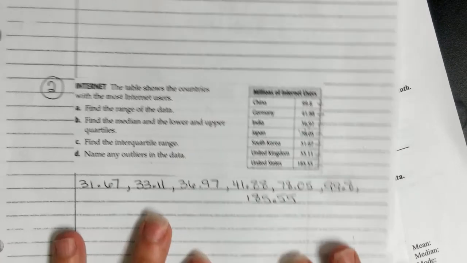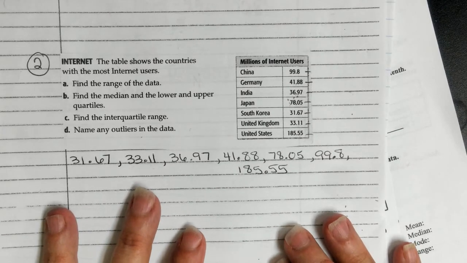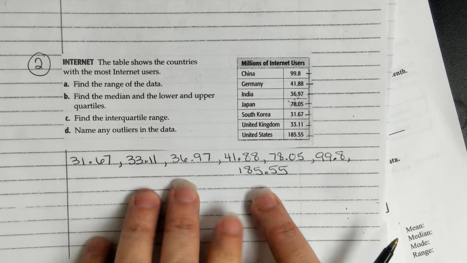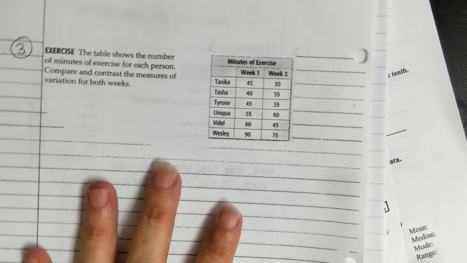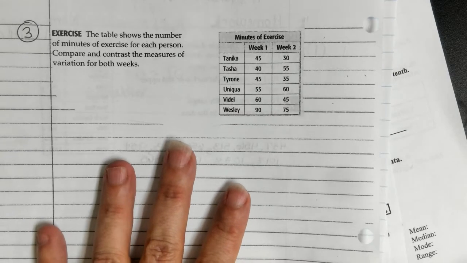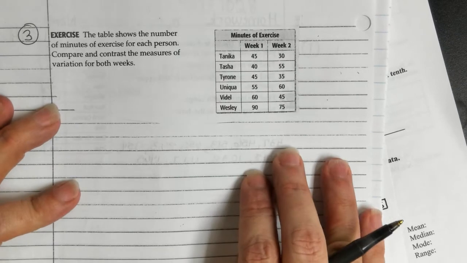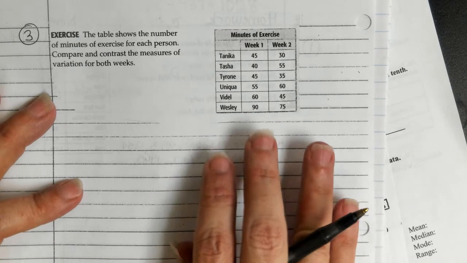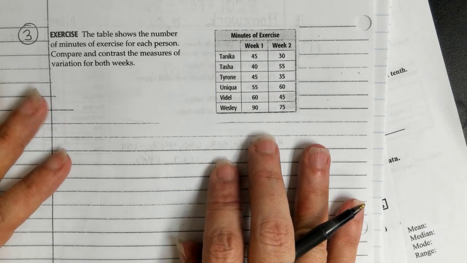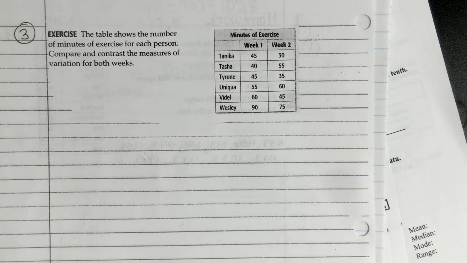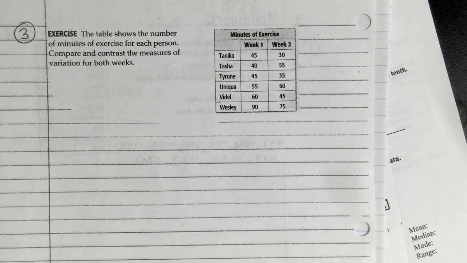Now, your homework is to finish this assignment. You're going to finish with number 2 here. I went ahead and put them in order, but I really needed notebook paper. And then number 3. On number 3, you have to do both sets of all this, the IQR, the LQ, the UQ, range, and all of it. Have it finished by tomorrow. Thank you.